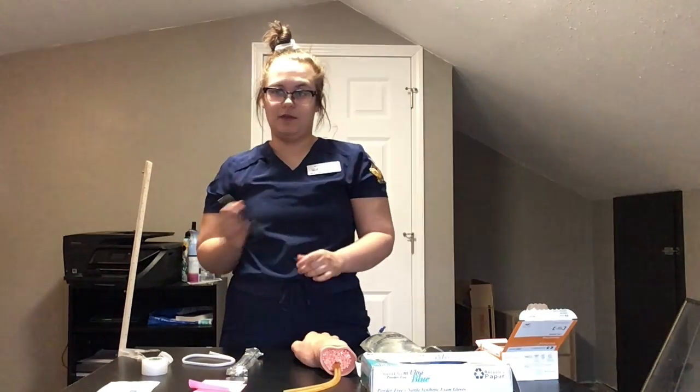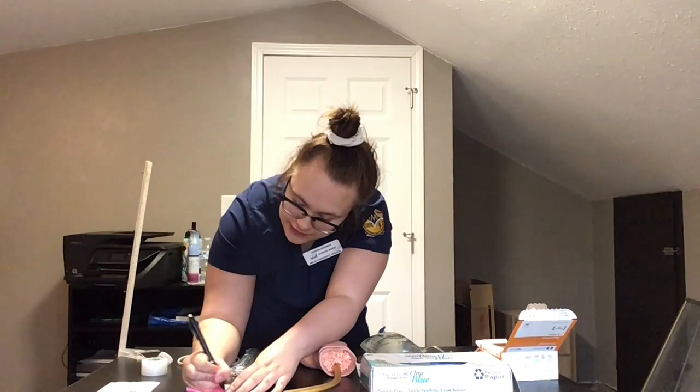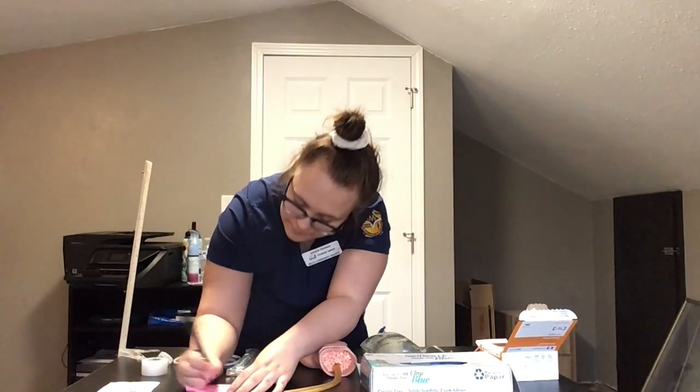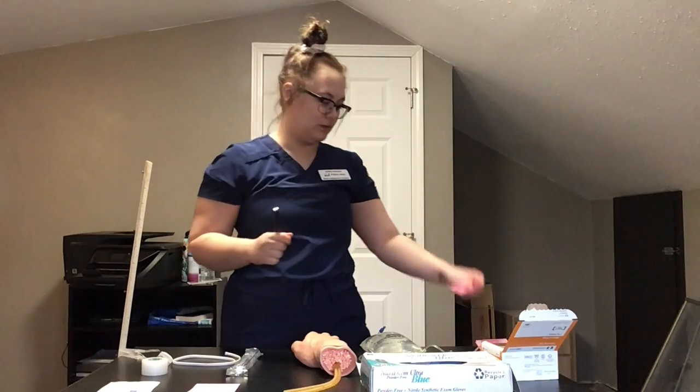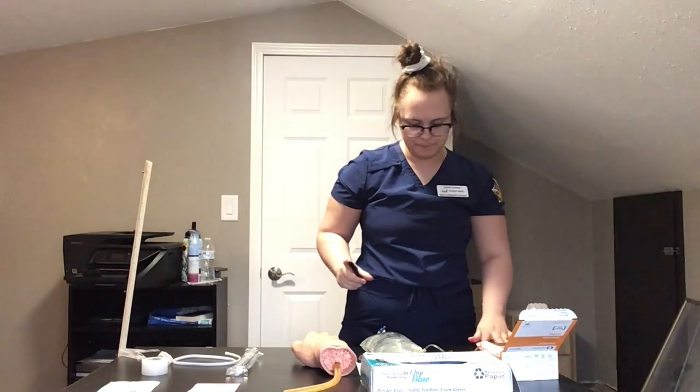And then I'm going to get a label for my tubing. That would have the date and the time. And I would put that on the tubing, but I'm just going to put that over here.